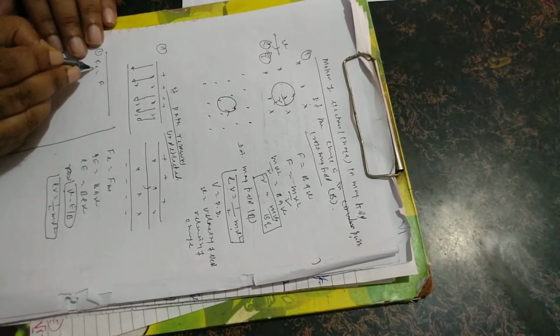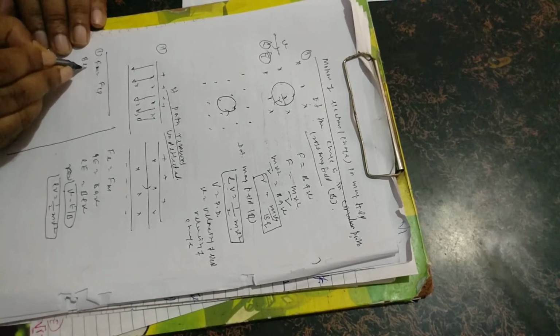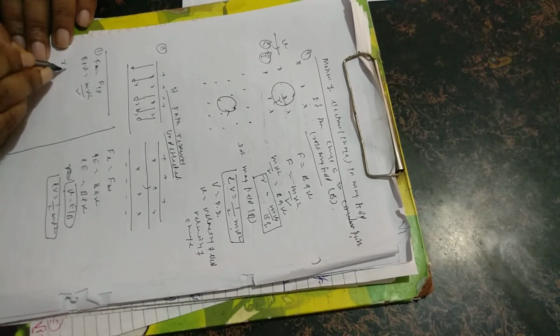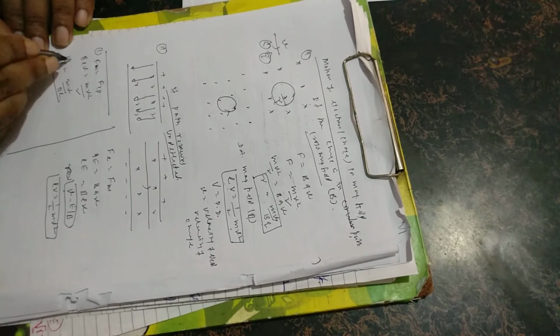First, magnetic force equal to centripetal force: Bev equal to mv square by r, or r equal to mv by Be.